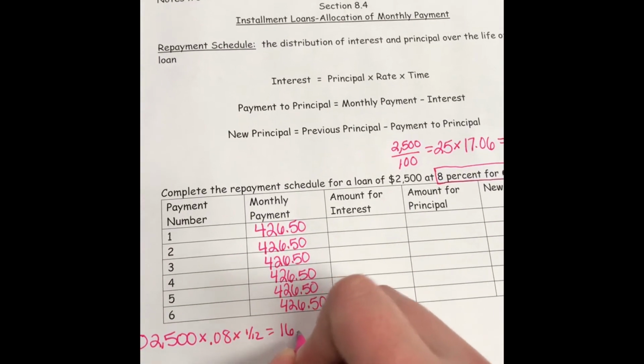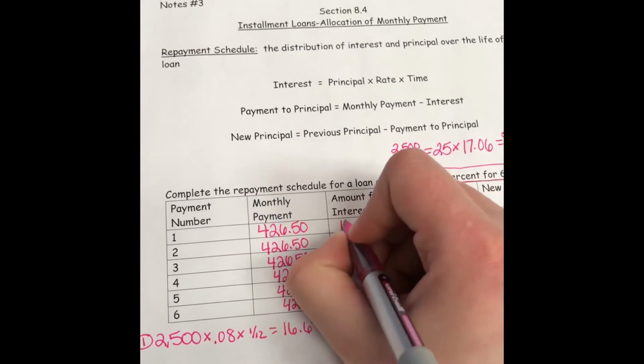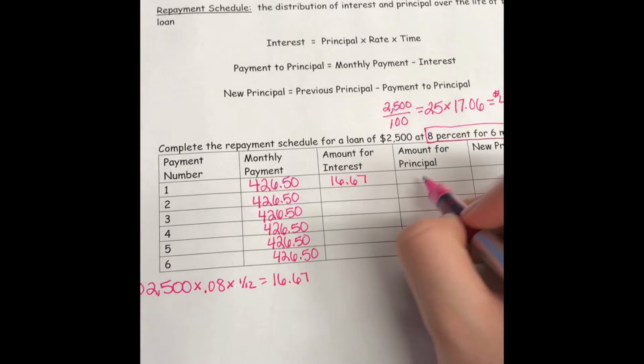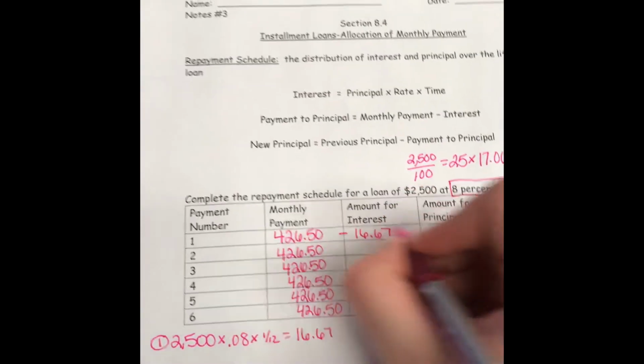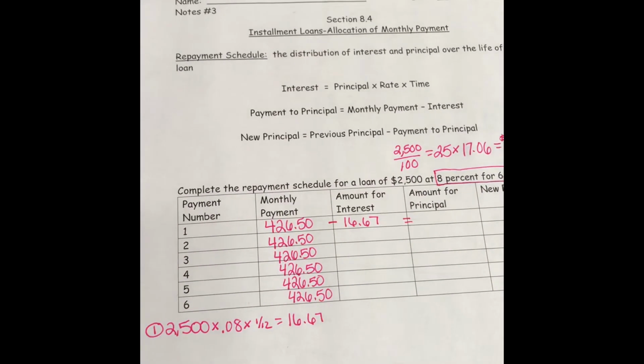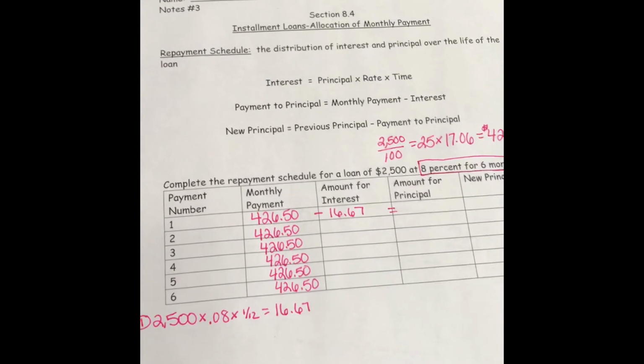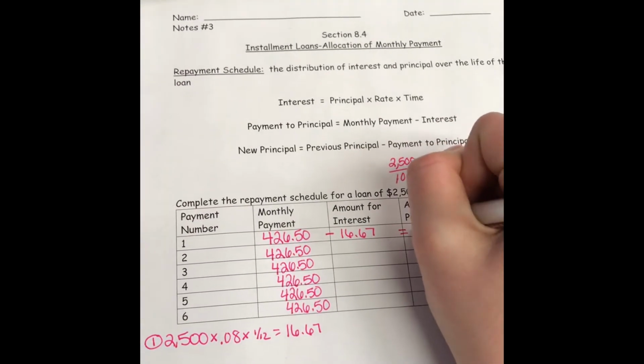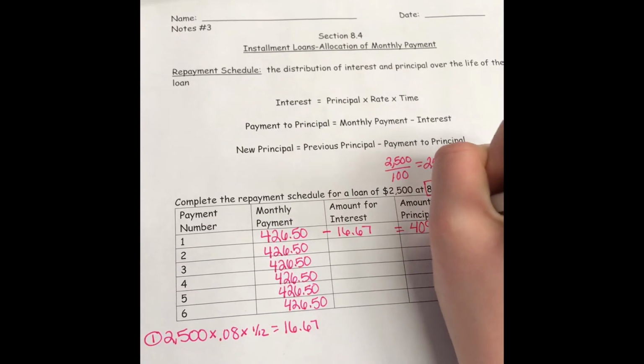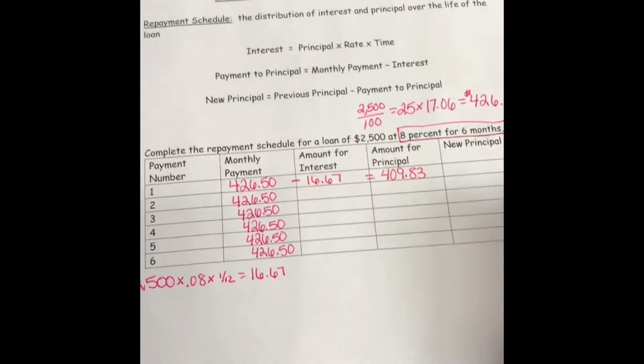So I have $16.67. To find my amount for the principal, I'm going to take $426.50 and subtract $16.67. So my principal is $409.83.